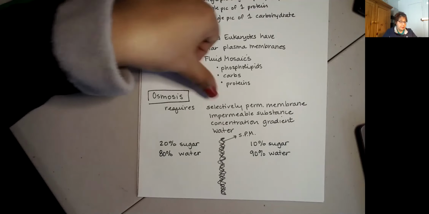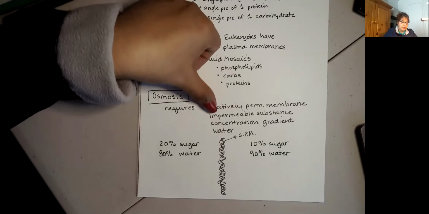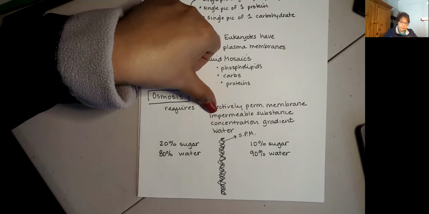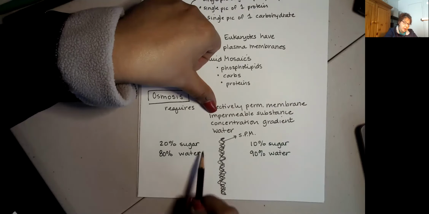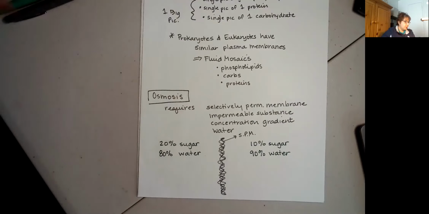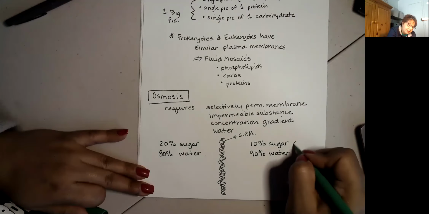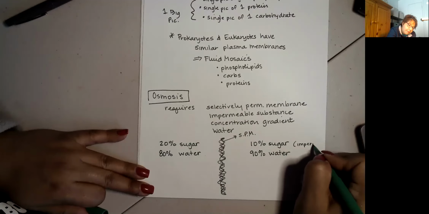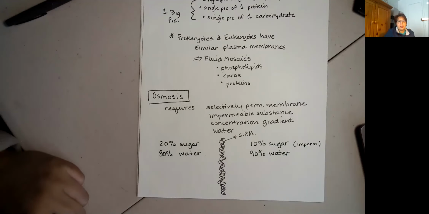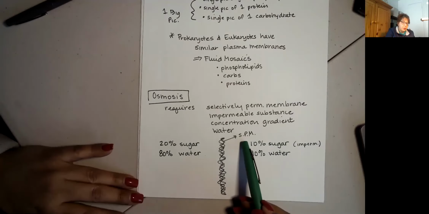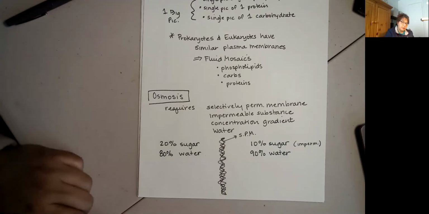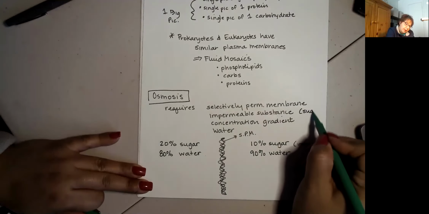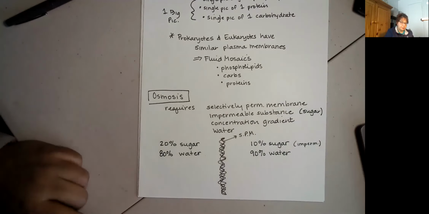So looking at my requirements, I've got a selectively permeable membrane. Do I have an impermeable substance? Well, in this example, water can cross freely, but the sugar cannot. So the sugar is going to be the example of something that is impermeable, meaning that the sugar cannot cross this membrane. This membrane has all kinds of little holes in it, but the holes are too small to allow the sugar to cross. In this example, my sugar is going to be impermeable.